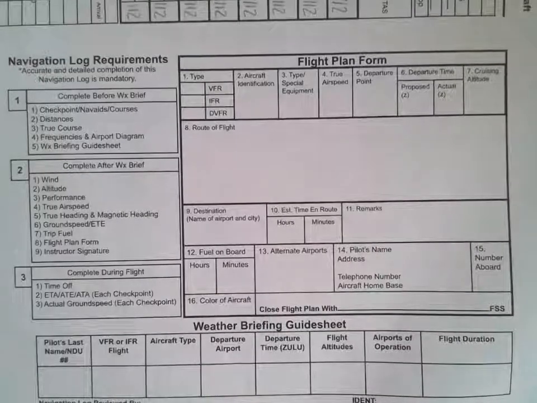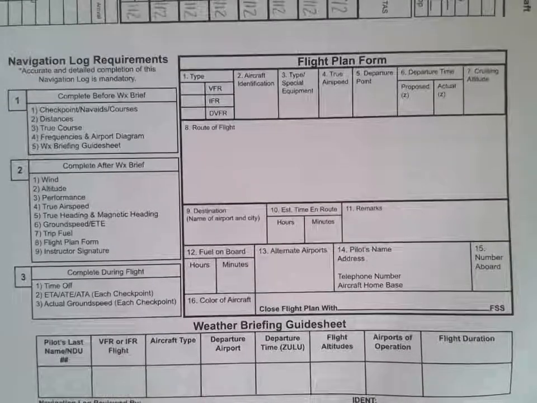If you choose to file the flight plan over the phone, you can still do that, and by having this form filled out you know exactly what sequence to provide the information in. It will also make your electronic flight plan filing a little bit easier because all the information will be right in front of you. So I would suggest that you continue to fill out the flight plan form, so you have basically one location for all of this information.